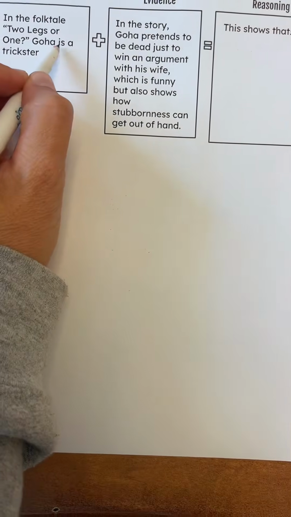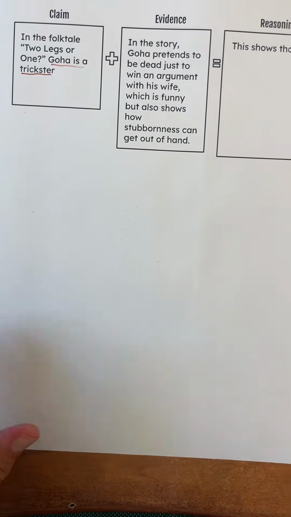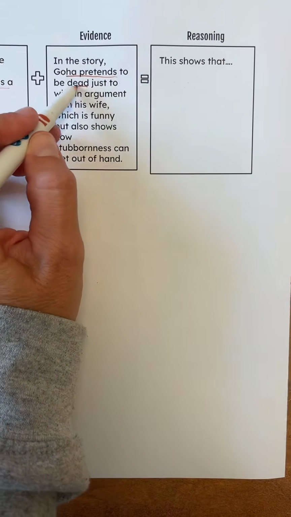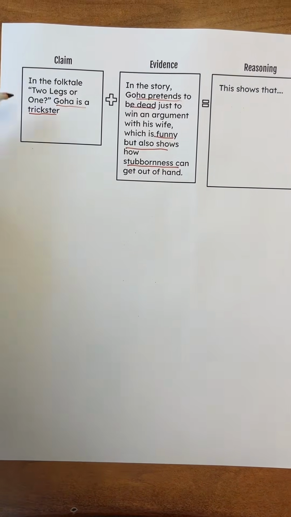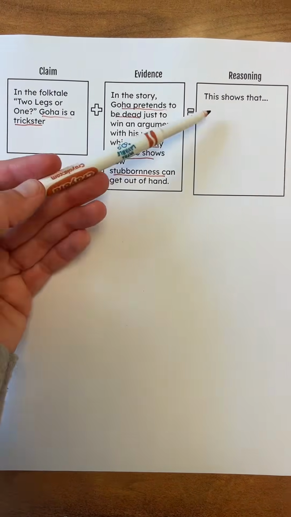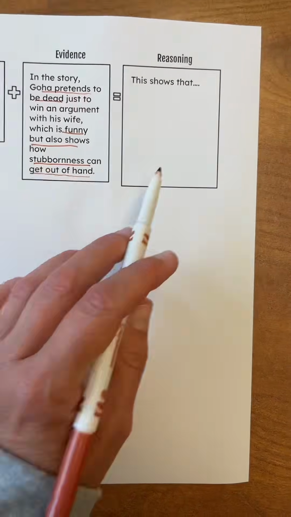To scaffold this further, I might even underline the most important parts that I want students to include in their reasoning. So an additional scaffold would be like, how can you put these ideas that are underlined now together into your reasoning? The hardest part for students here is to figure out what might not be included that I would need to add to reasoning. So my most basic response is going to say, this shows that Goha is a trickster because he pretends to be dead. He pretends to be dead, which is funny, but also shows how stubbornness can get out of hand. That's my most basic reasoning.